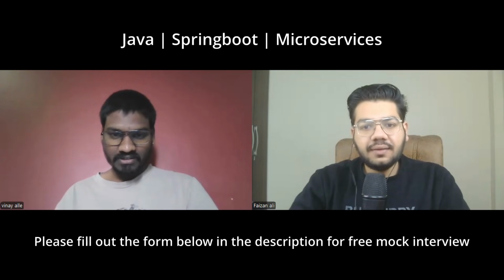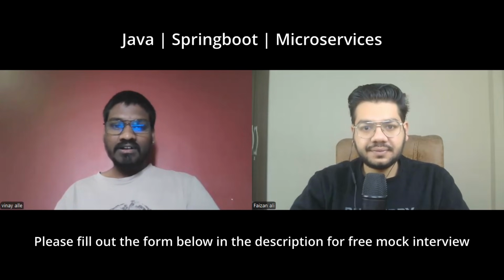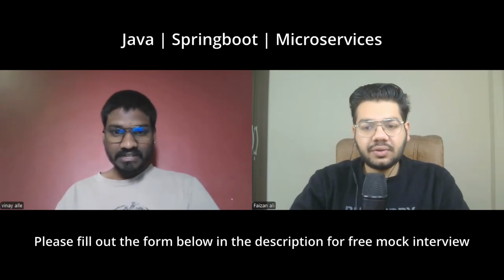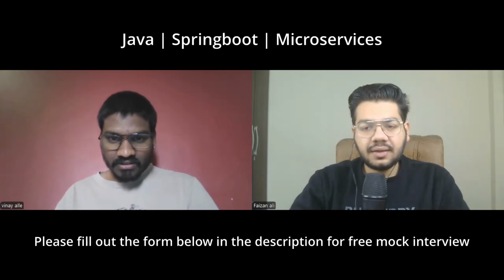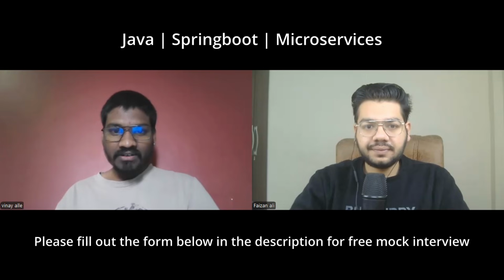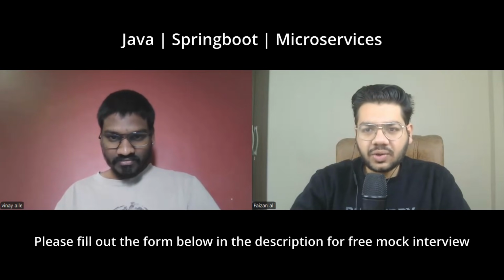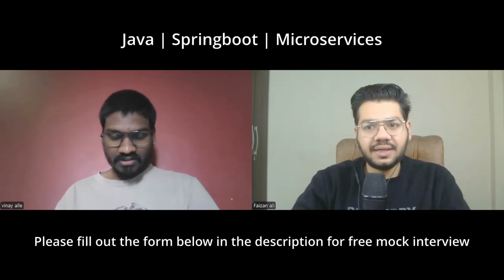Why does circular dependency work with field injection but fail with constructor injection? You know what field injection is? Field injection means we inject the fields by adding the @Autowired annotation on the field. That's field injection.